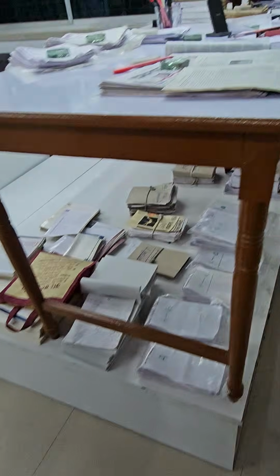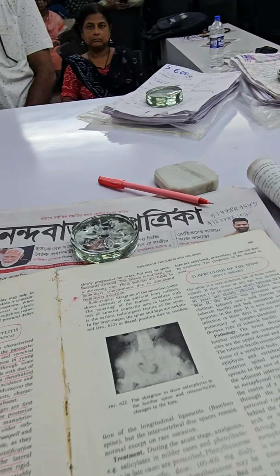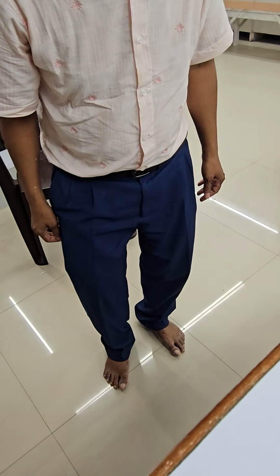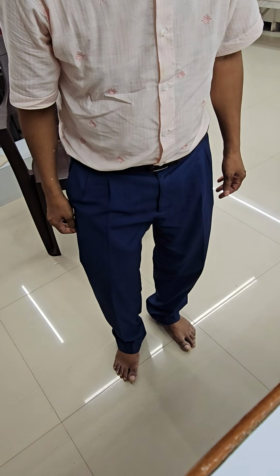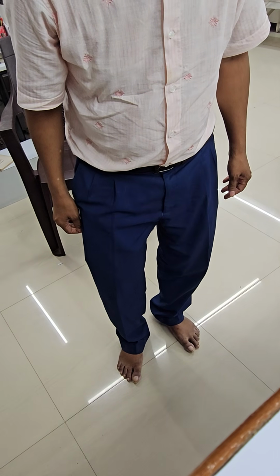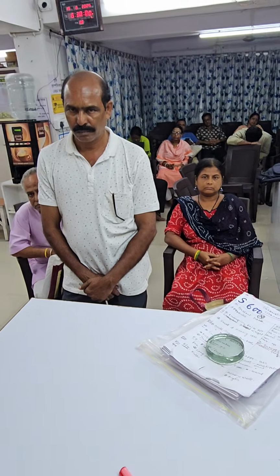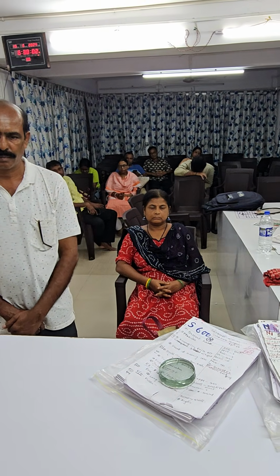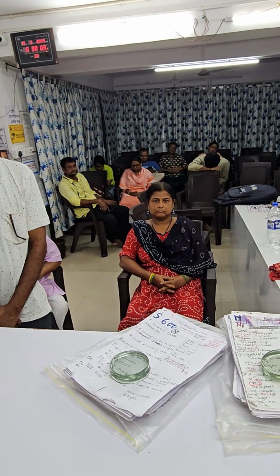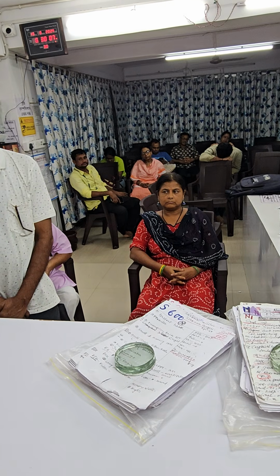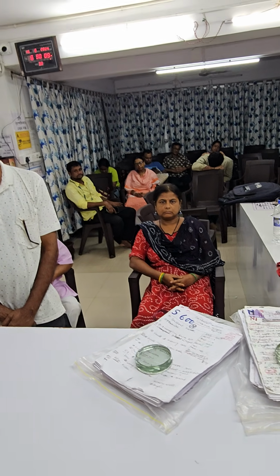So this is a serious case of ankylosing spondylitis. The man cannot stand in erect position, cannot sit in erect position, cannot move in erect position, cannot throw his body in erect position. Serious case of spondylitis.